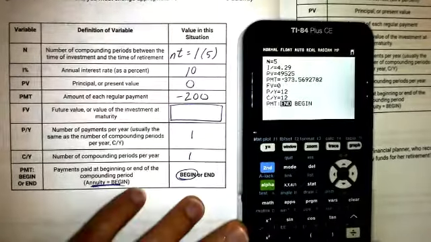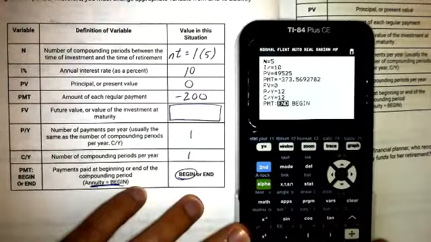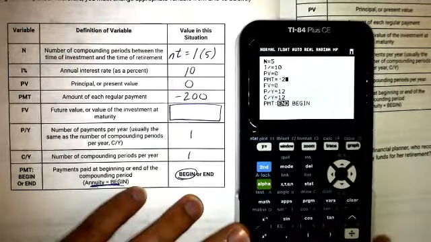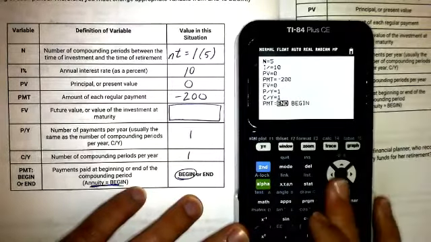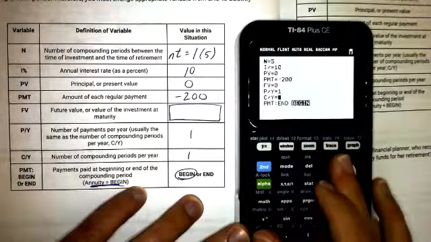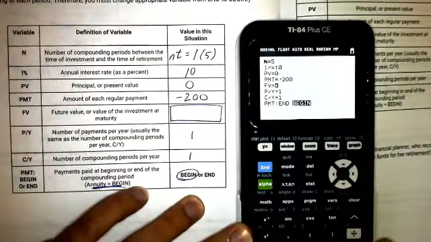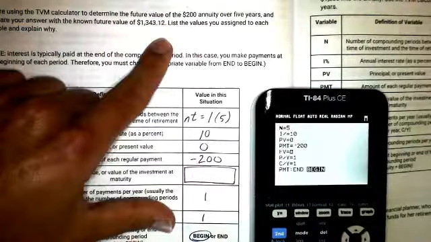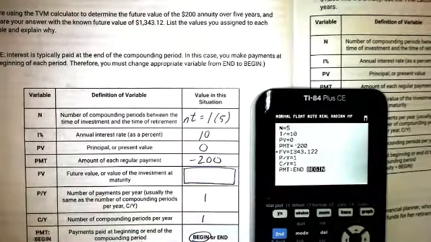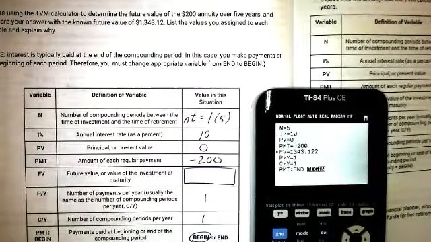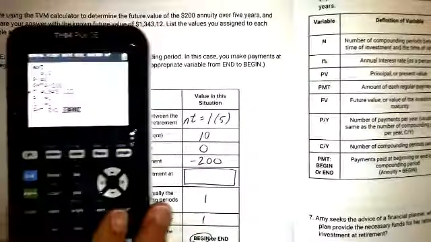Remember, when we do this it automatically calculates: 1 times 5, 10%, no initial value, $200 payment, and we want our P/Y and C/Y to be 1s, and we want a payment at the beginning. And we want to find that future value, and it should be 1343.12, and there we go, 1343.12. Go to the next video. We'll start talking about amortization.